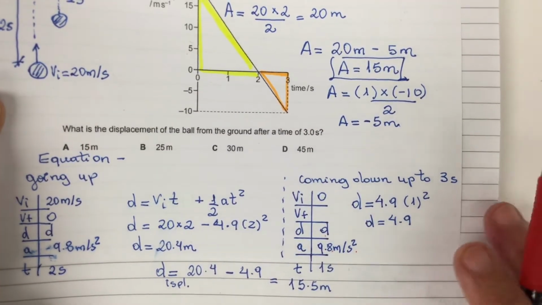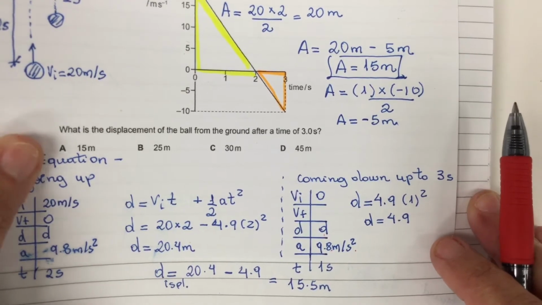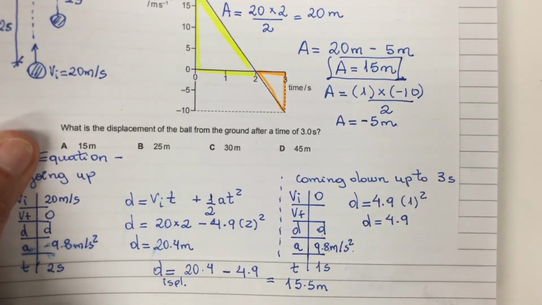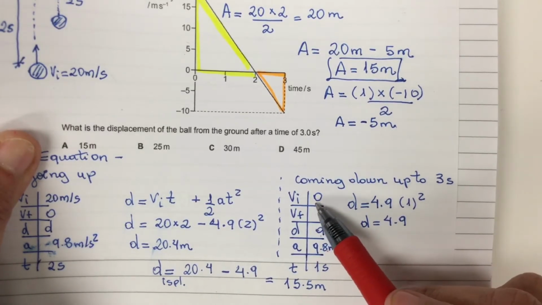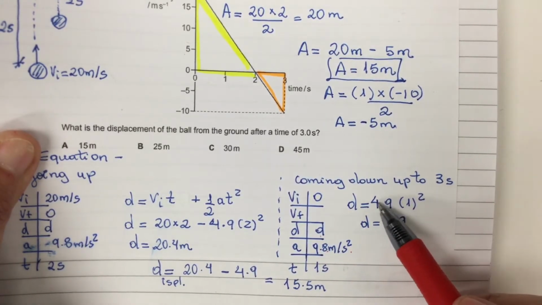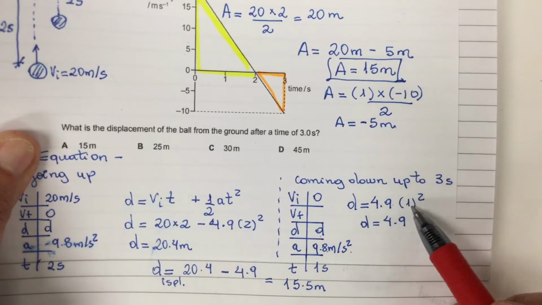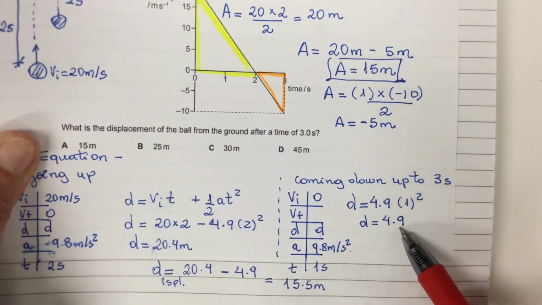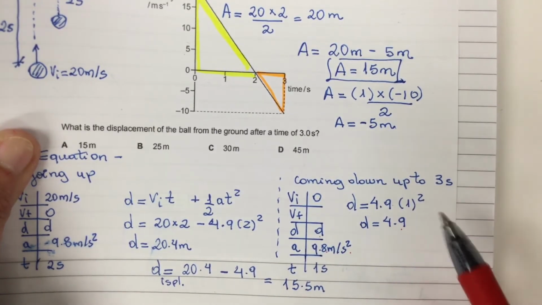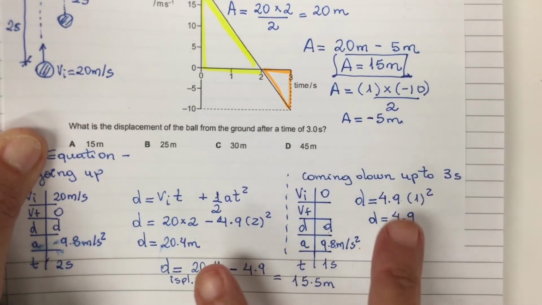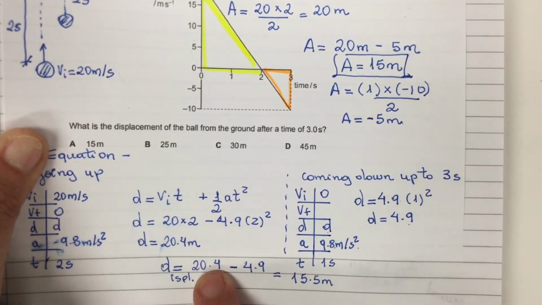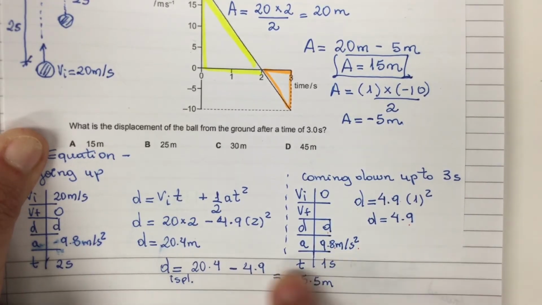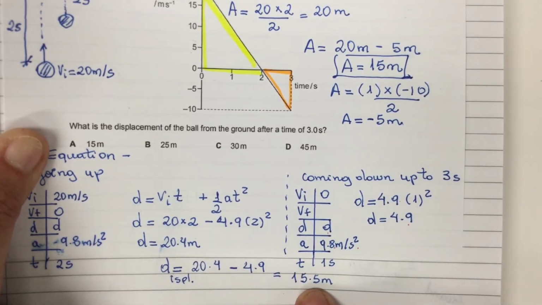So to simplify this, I'm just using the second equation with the simplified formula since VI is 0. So that will be 4.9 times time squared, which is 4.9, right? Now I'm going to combine both distances, which is 20.4 minus 4.9 is 15.5.